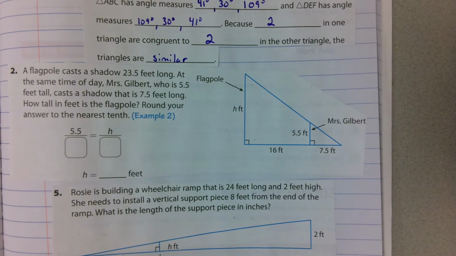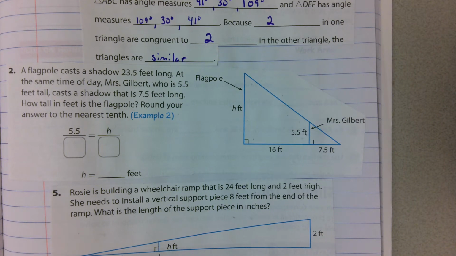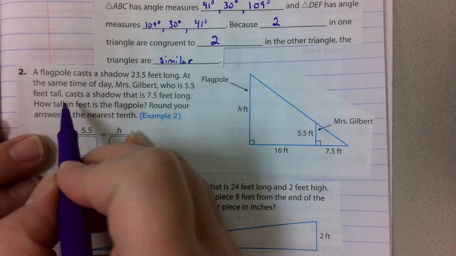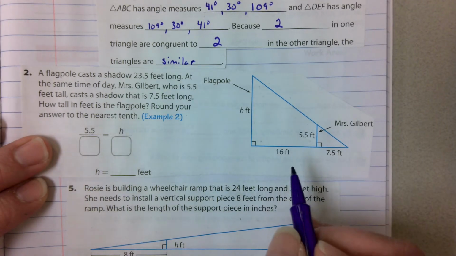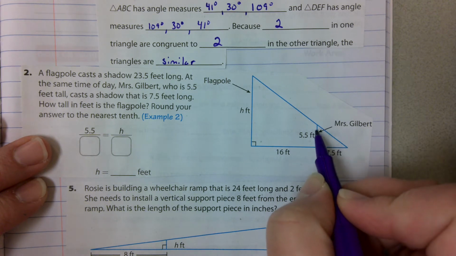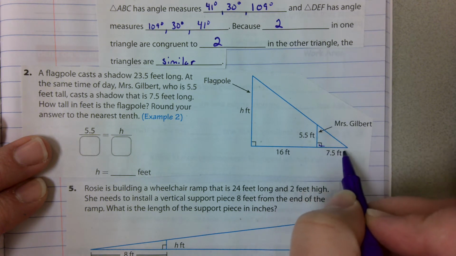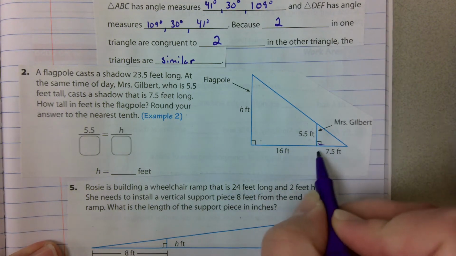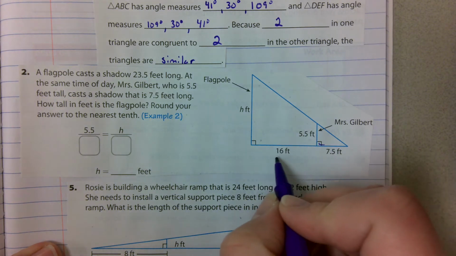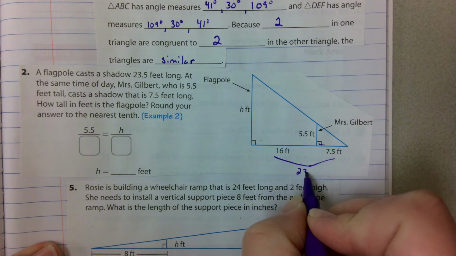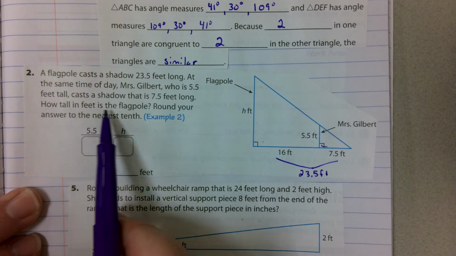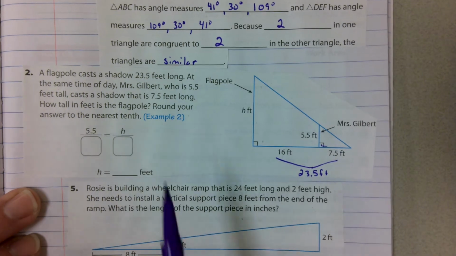Number 2, a flagpole casts a shadow 23.5 feet long. At the same time of day, Mrs. Gilbert, who is 5.5 feet tall, casts a shadow that is 7.5 feet long. So this is Mrs. Gilbert, and she's 5.5 feet tall, and there's her shadow of 7.5 feet. And we know that the flagpole's shadow is 16 plus 7.5, so this right here is 23.5 feet for the overall. How tall in feet is the flagpole? Round your answer to the nearest tenth.